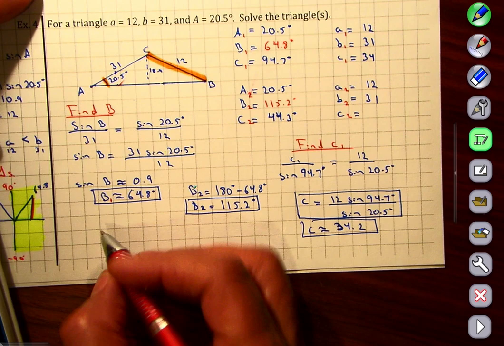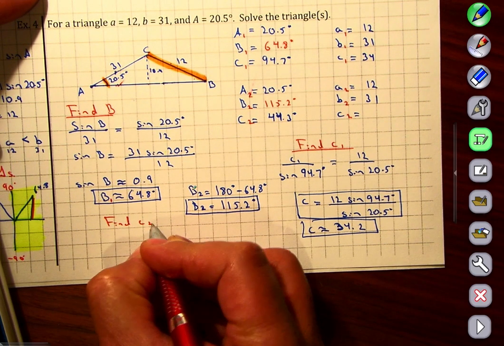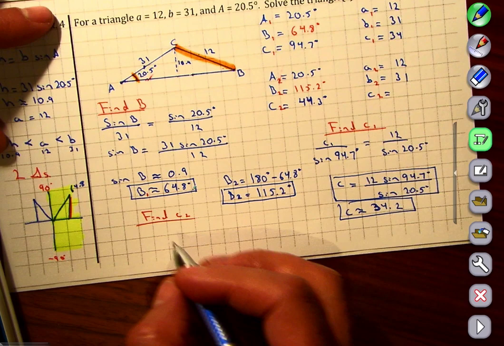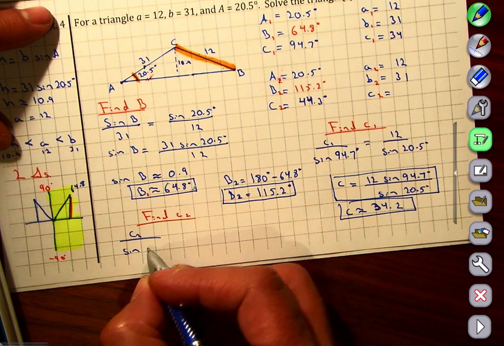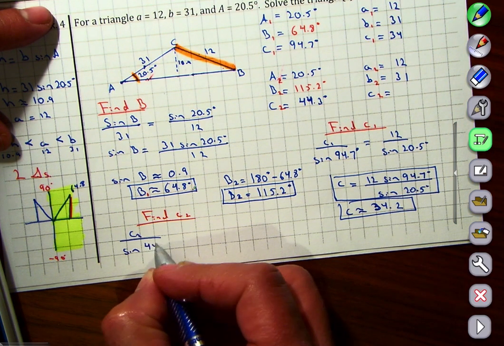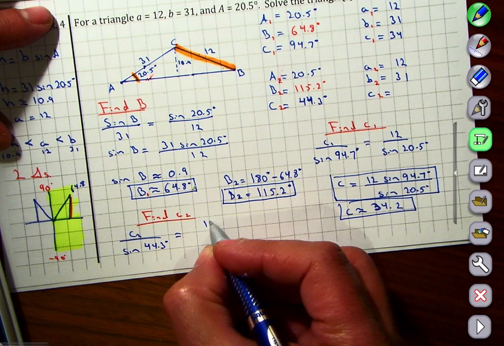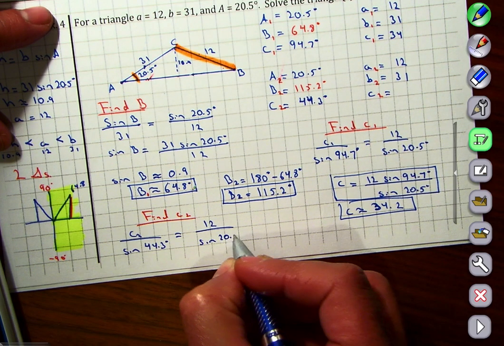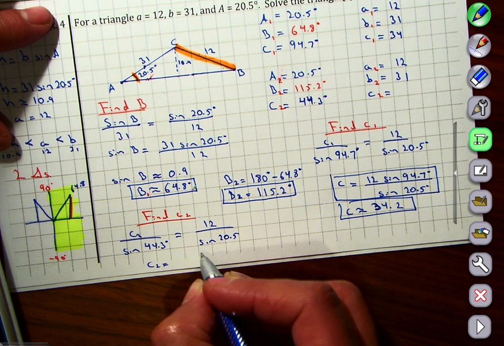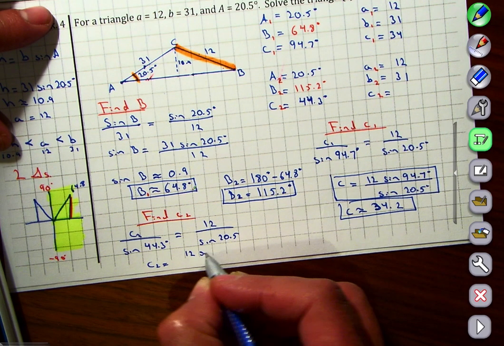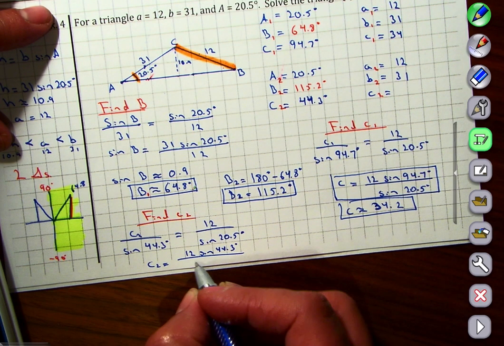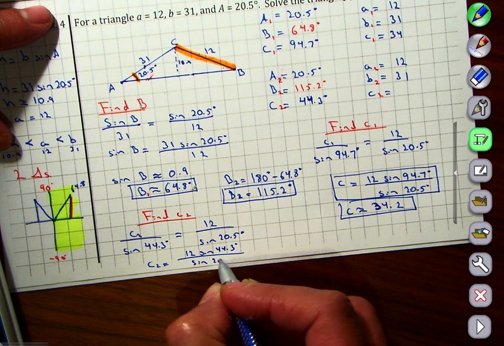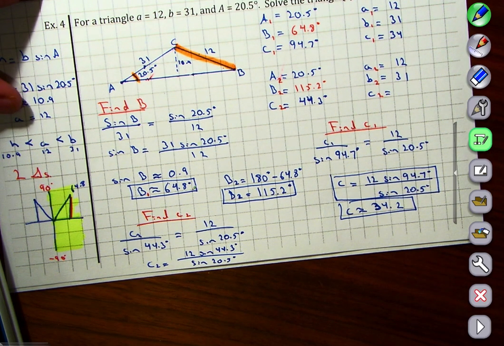See what you get for C2. So I can just use what I had before.